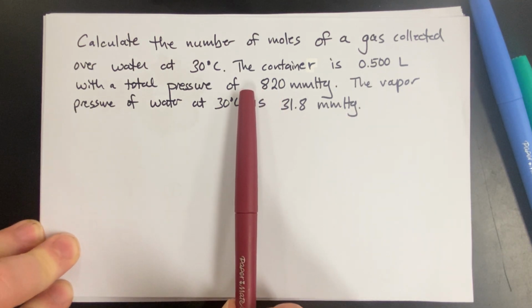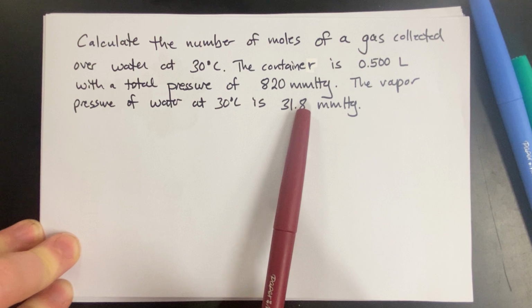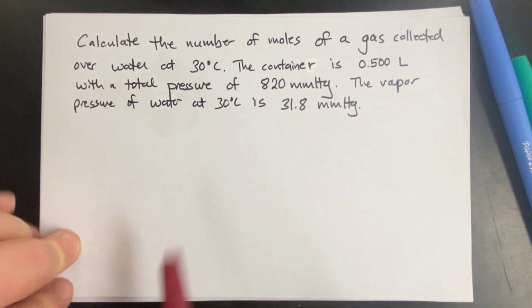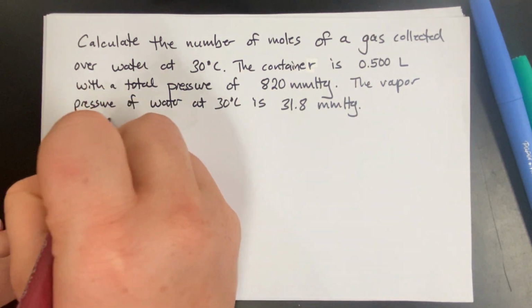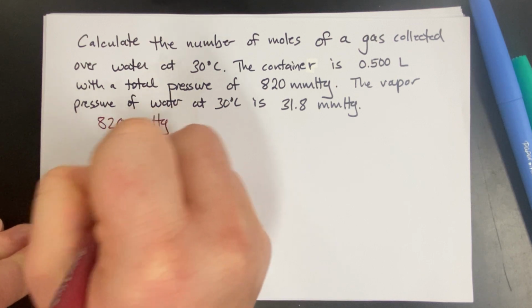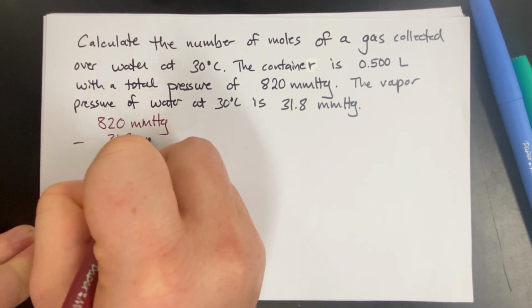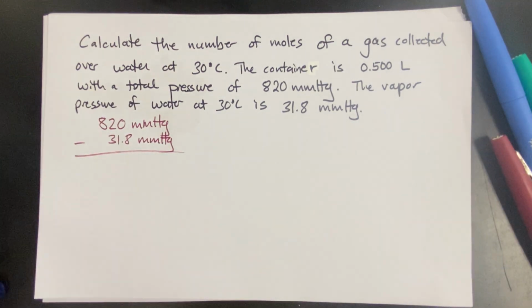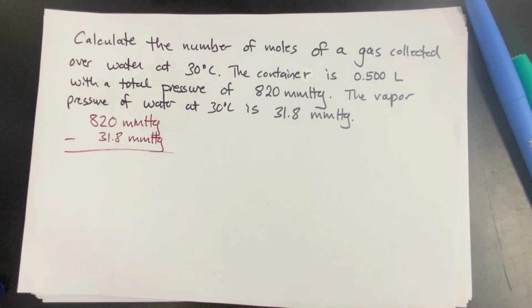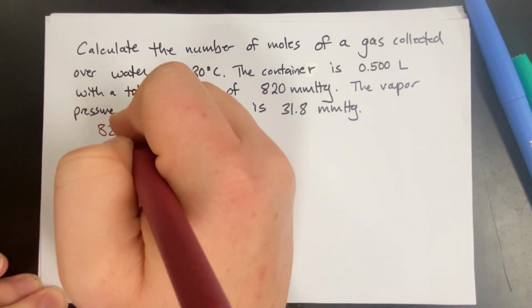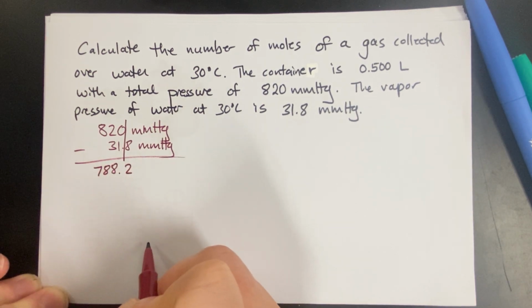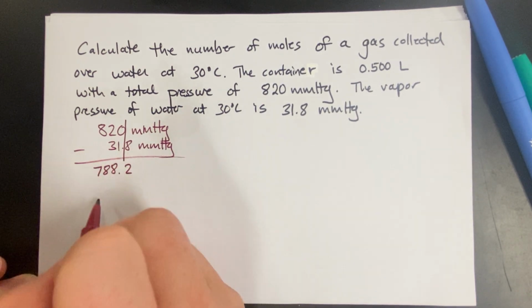This pressure is total pressure. It includes water and it includes whatever gas I'm looking for. We don't want that, we just want the gas, so we're gonna subtract it, okay? So really simply, you take that 820 mmHg and you subtract the 31.8 mmHg first, and then we'll continue on. Go ahead and put that in, or maybe some of you can do it in your head. We are subtracting, so we can only keep the least number of decimals. My calculator answer is 788.2. I'm only allowed to keep 788.